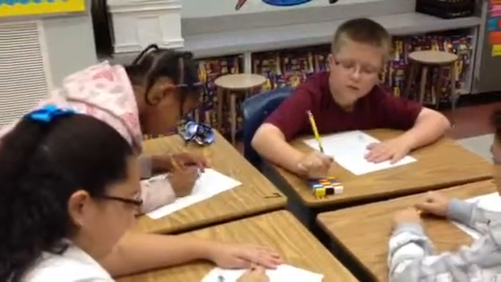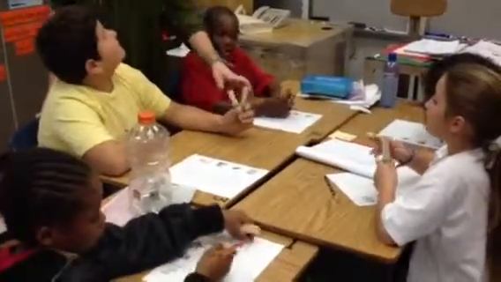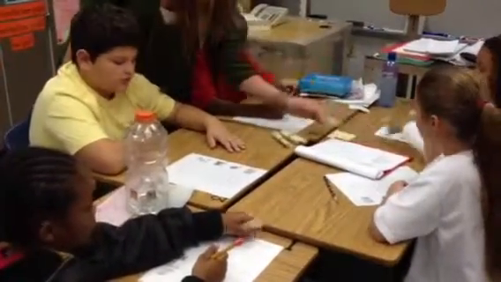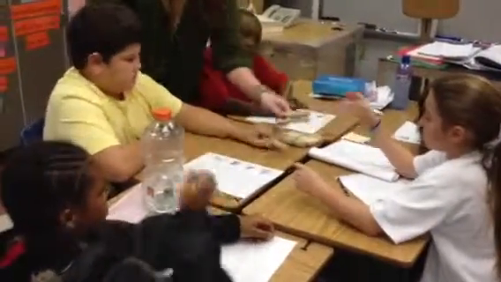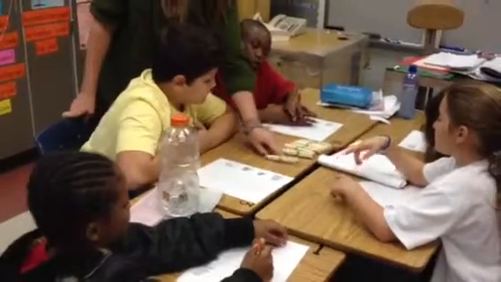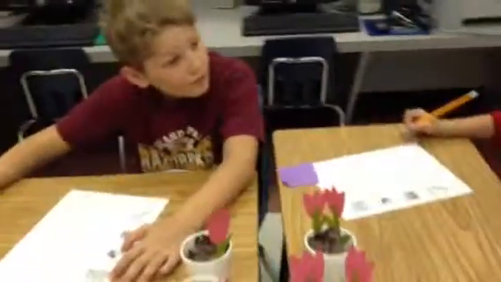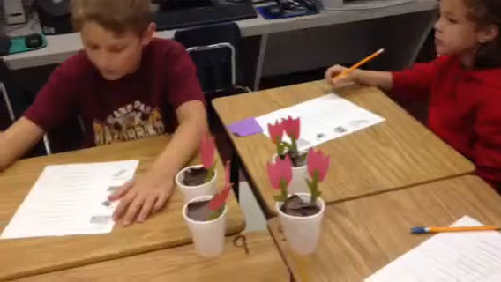There's 9 in each. How many are there total? How many are in each group? How many are in this one? 9. How would this be as an addition problem? Yeah, but how many times are you adding those?